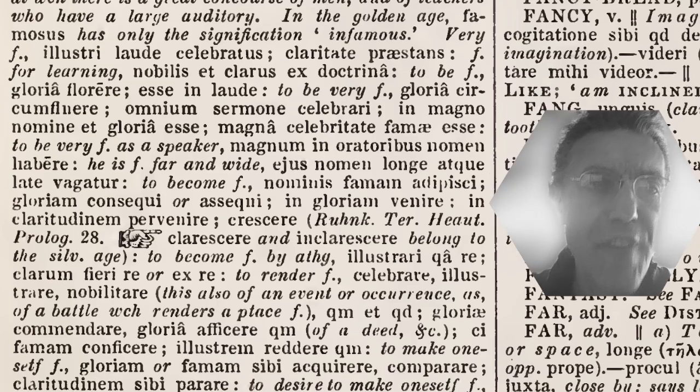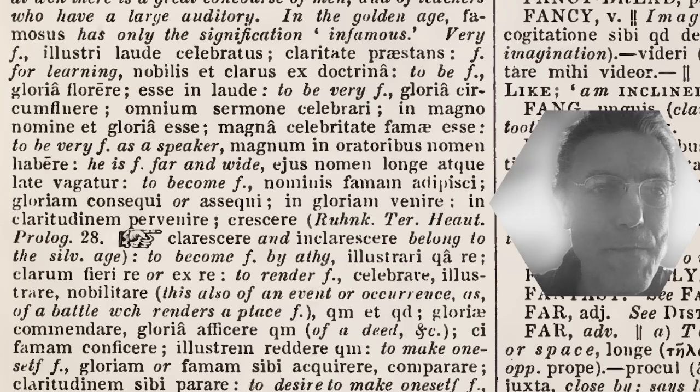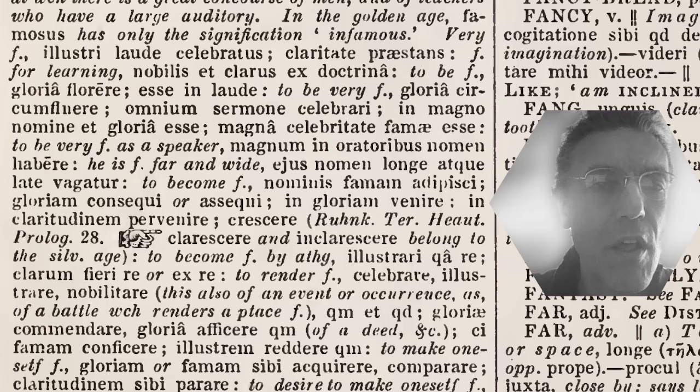To be very famous as a speaker: magnum in oratoribus nomen habere. He is famous far and wide. He is famous everywhere, even in Jupiter. Eius nomen longe atque late vagatur.